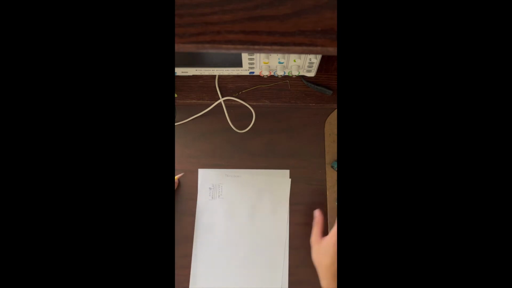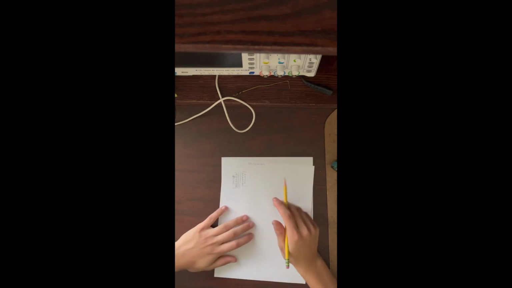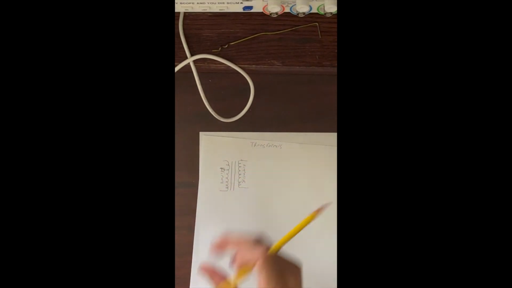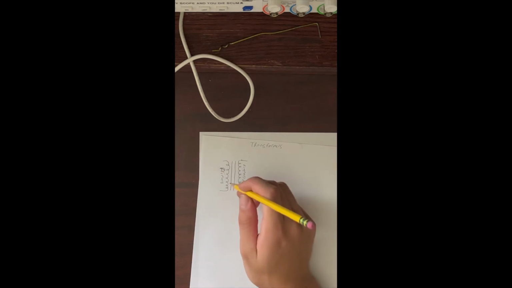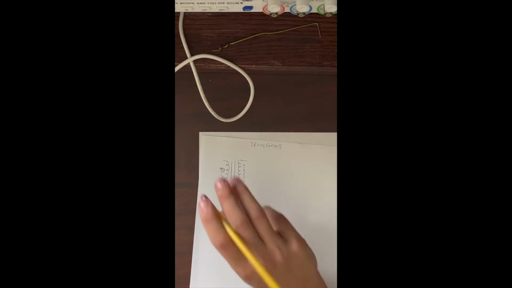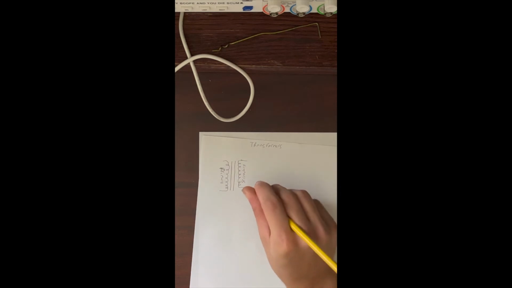Getting back to how transformers work. As you can see, we have primary and secondary. The primary winding is usually attached to, not always, but usually, if you're going to plug it into an AC source, you're probably going to plug it into whatever comes out of the wall. In Europe, that's going to be 230 volts. Over here in North America, that's going to be 120 volts. Although we do have 240 volt transformers here in North America as well.